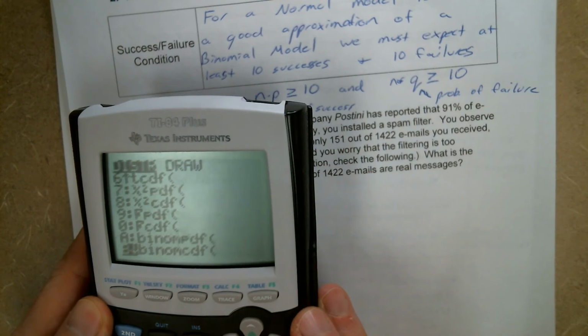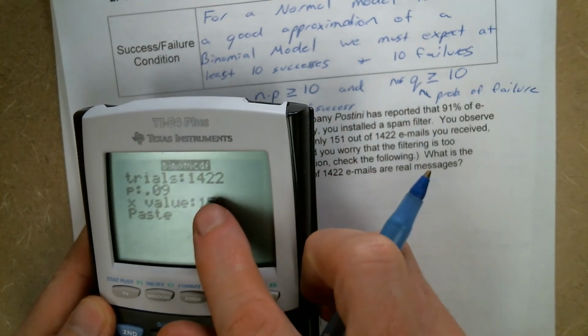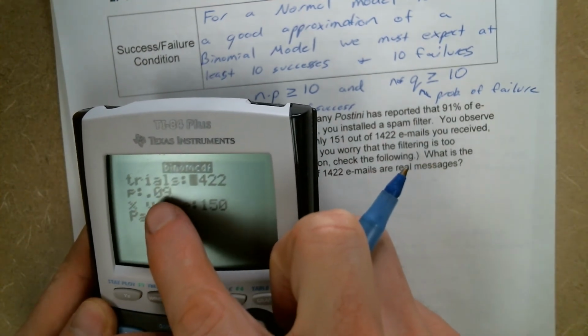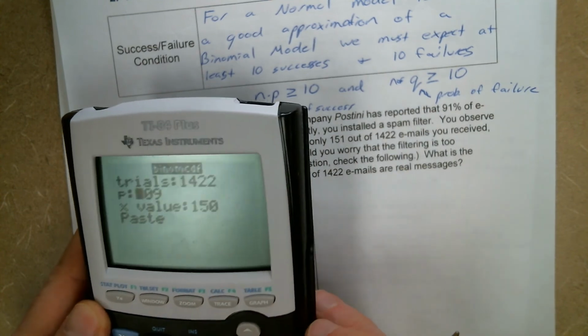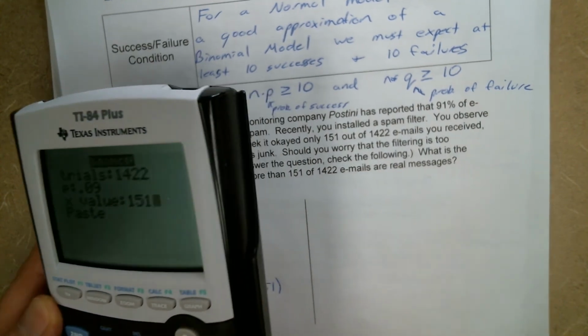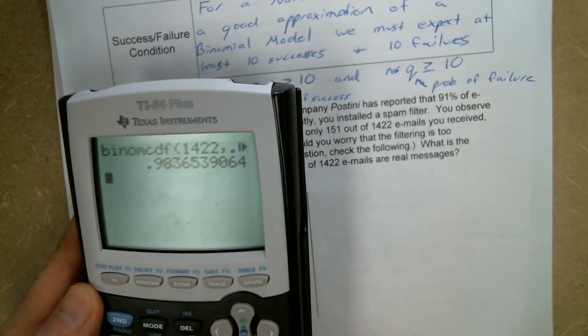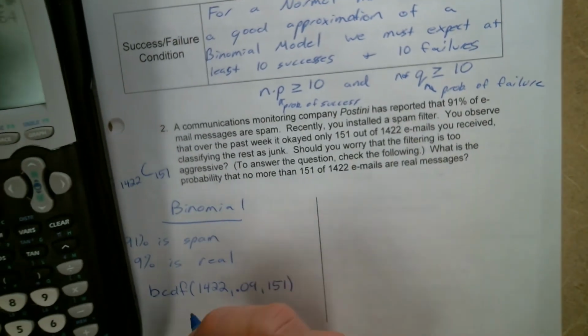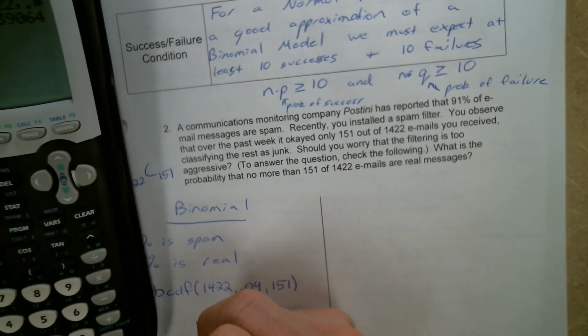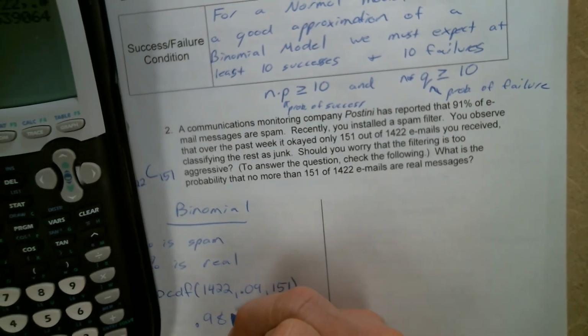So Binomial Cdf, I've got 1,422 trials. The odds of success is 9%. I want to know what are the odds of having 151 or fewer. All right, and if I do that, I get 0.9837.